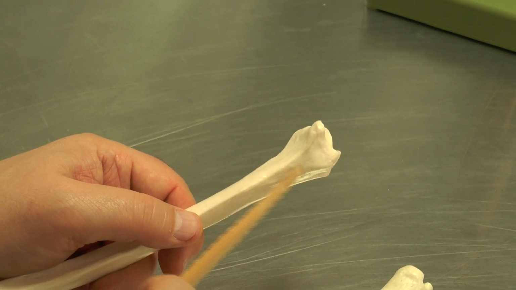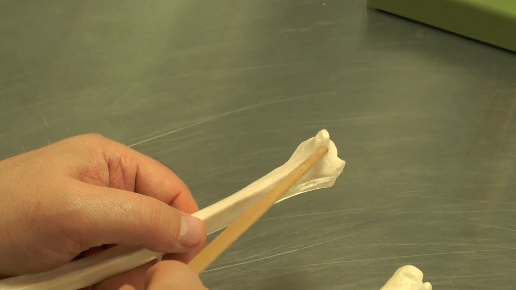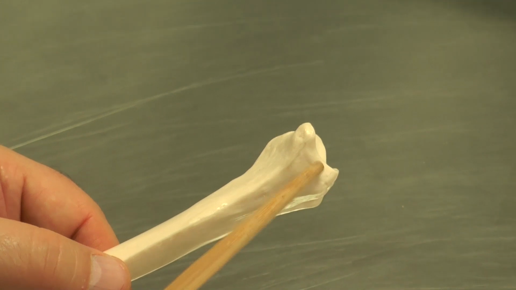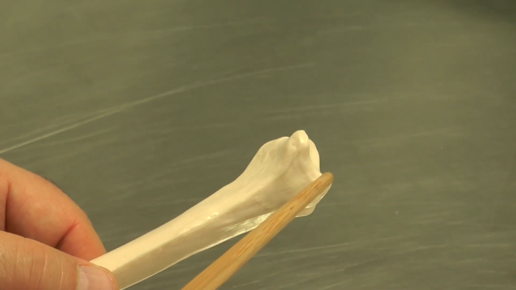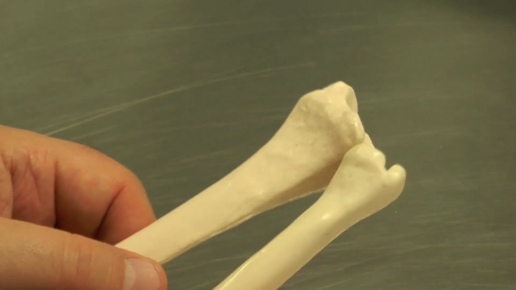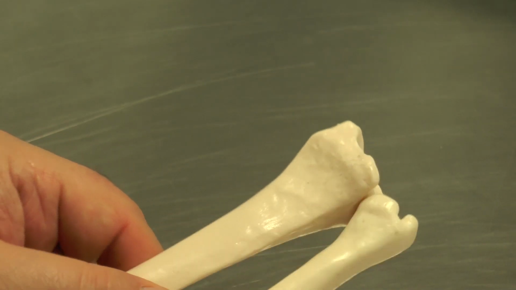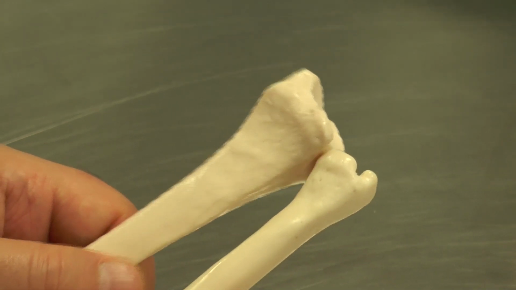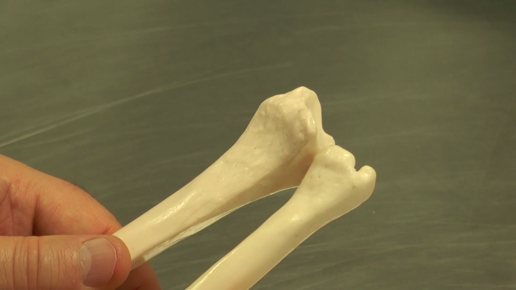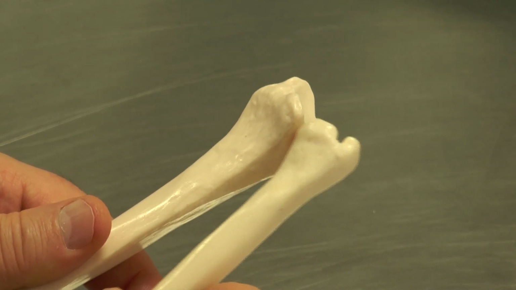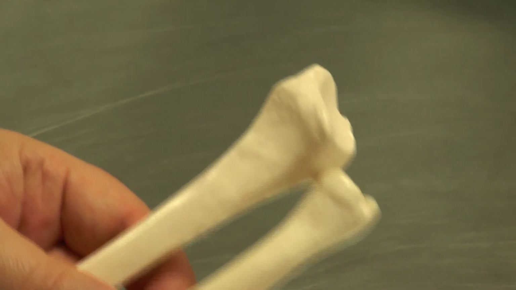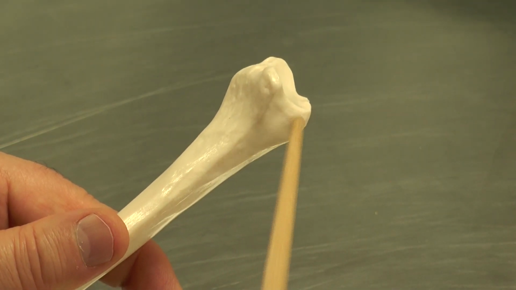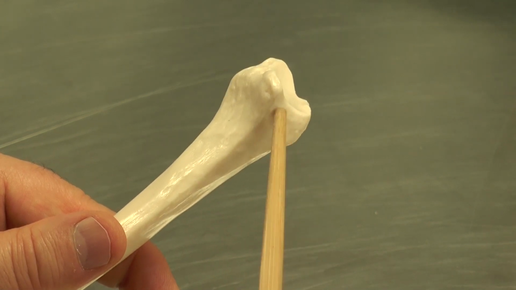On the medial side, as you can see, we have the ulnar notch of the radius. The head of the ulna attaches to this notch, forming the distal radio-ulnar joint. So on the medial aspect of the distal end of the radius, we have this notch, and it is called the ulnar notch.